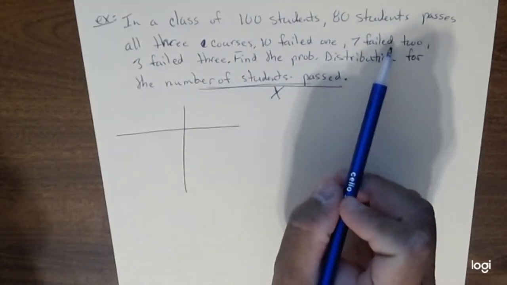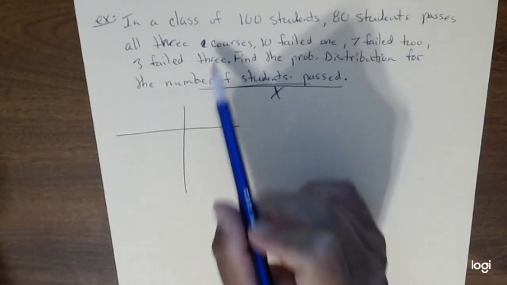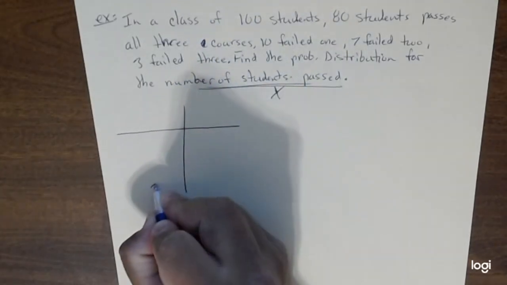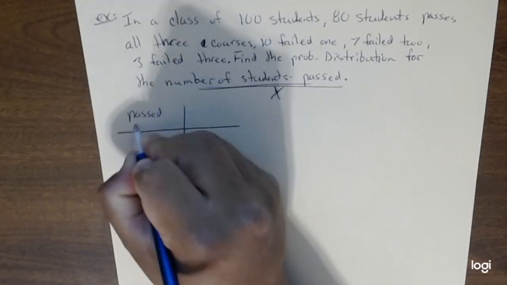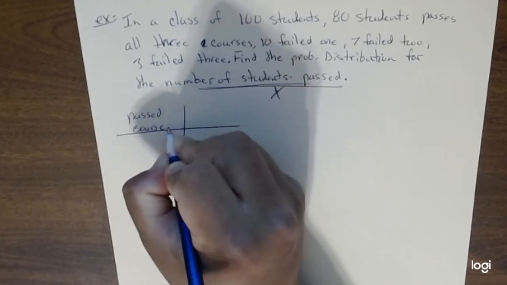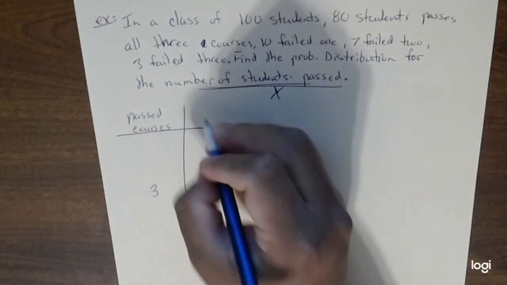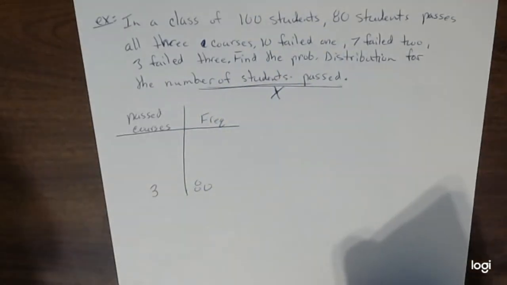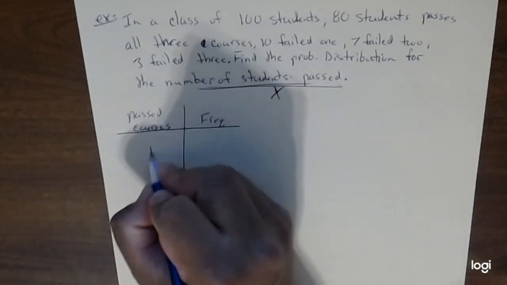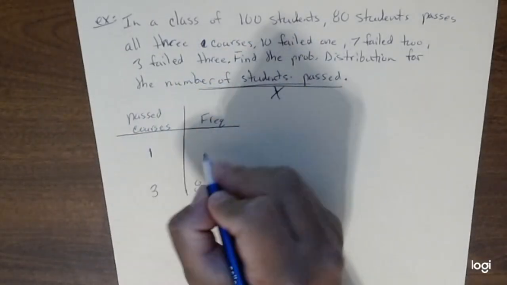It says 80 passed all 3 courses, so 3 of them. If he passed all 3, 80 students did that, right? Okay. If 10 failed 1, so we have a 1. So 10 failed 1.